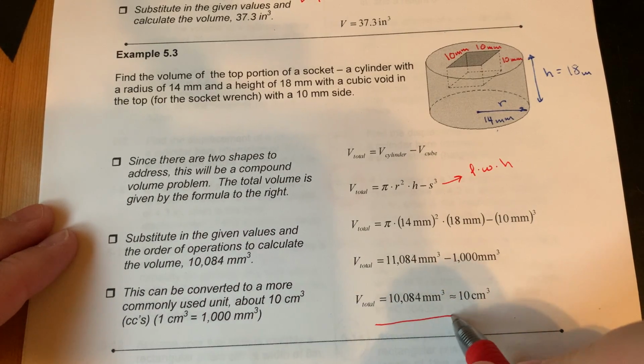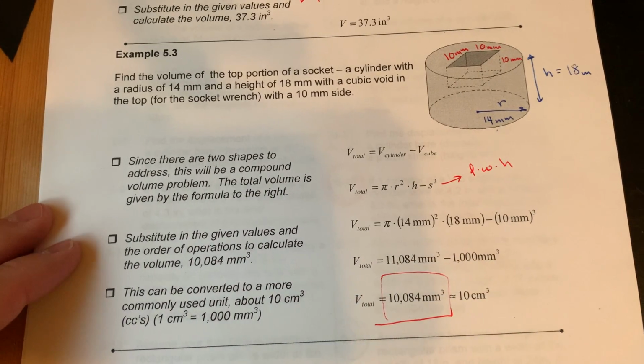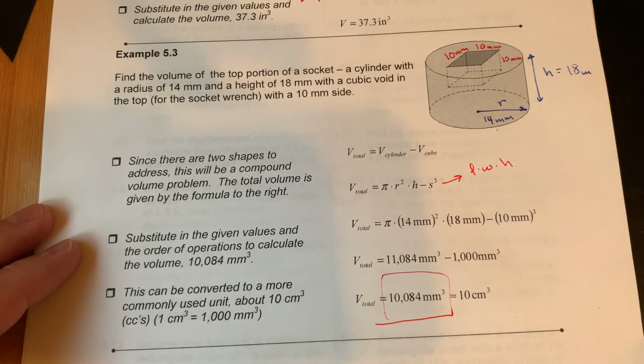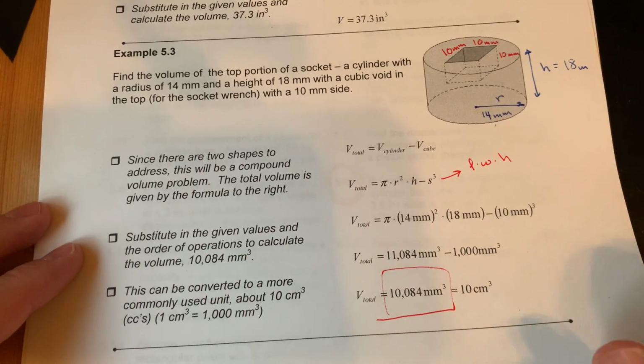So we're going to end up with something like this. So that's our socket, right? If we ever had to find the volume of a socket, that's the kind of thing we could do.